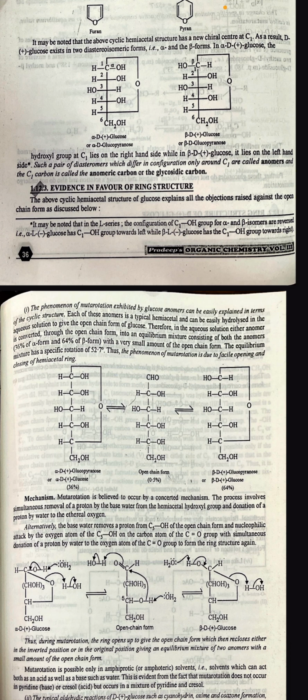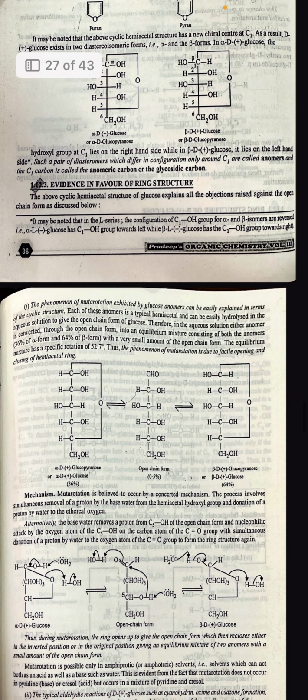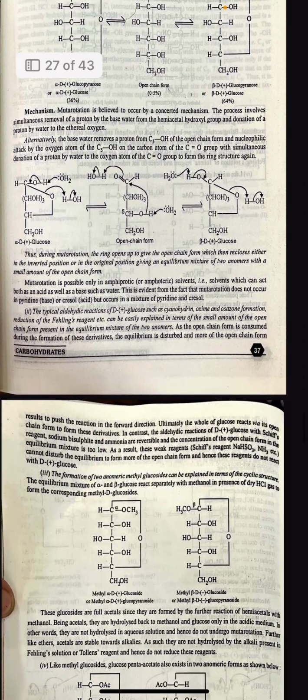converted through the open chain form into an equilibrium mixture consisting of both the anomers with a very small amount of open chain form. The equilibrium mixture has a specific rotation of about 52.7 degrees. Thus, the phenomenon of mutarotation is due to the facile opening and closing of the hemiacetal ring.